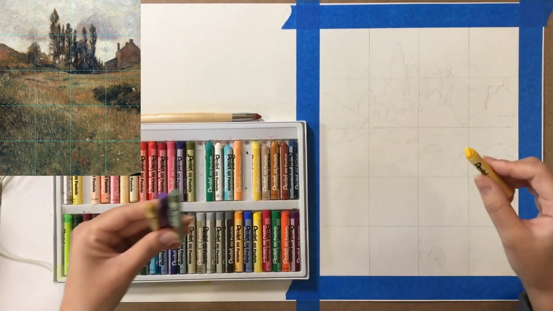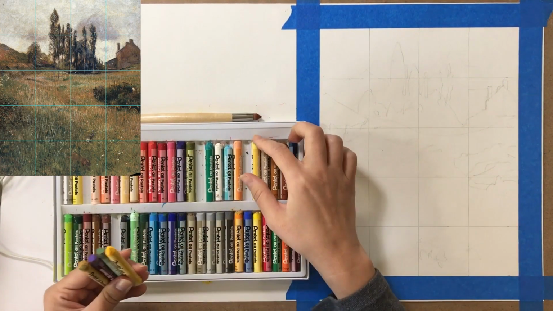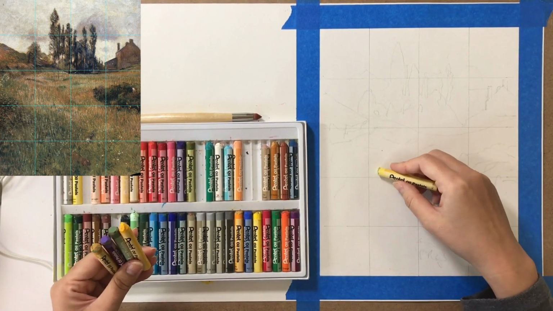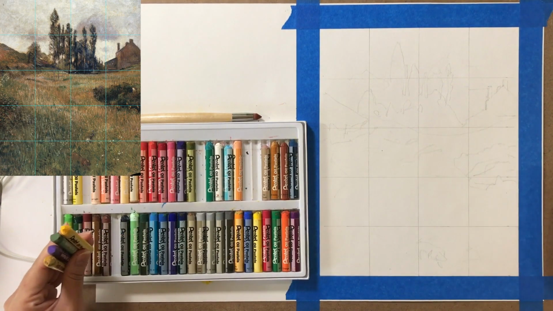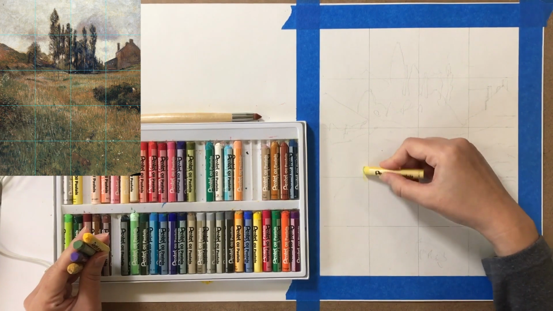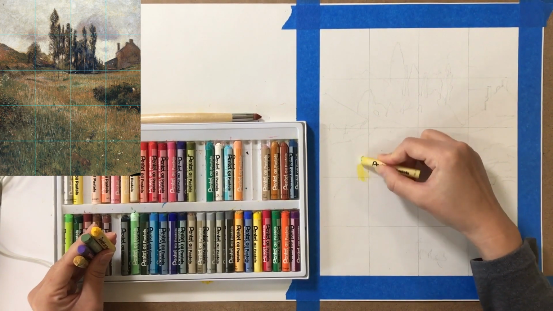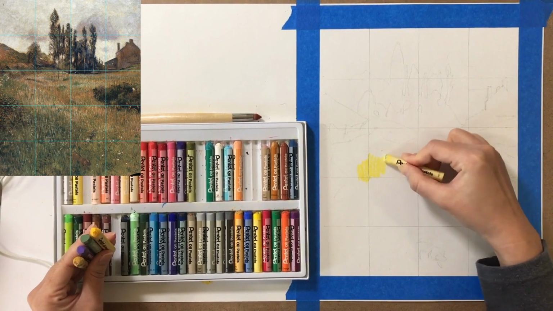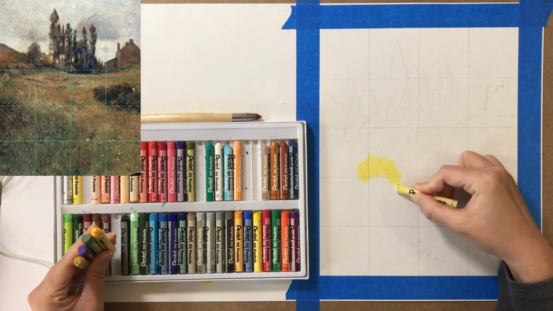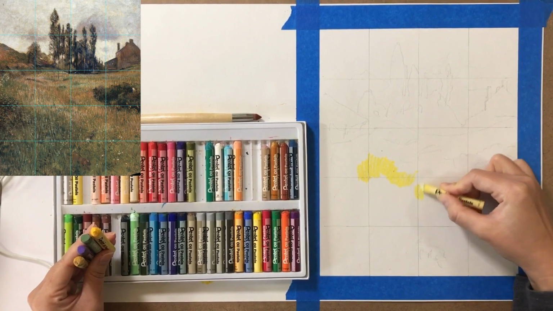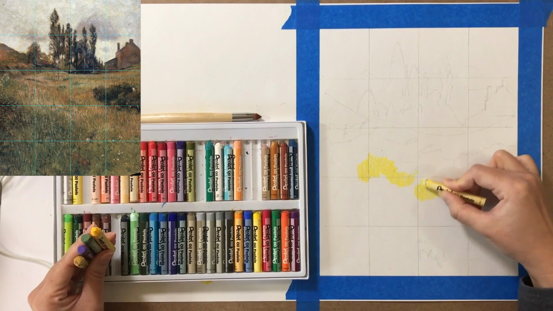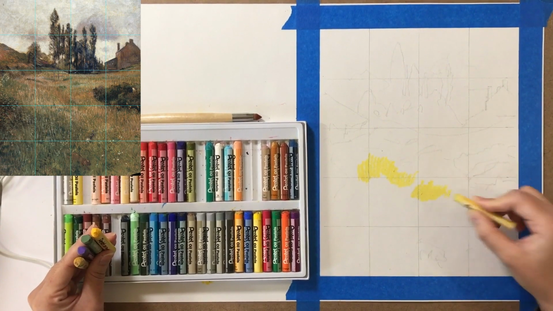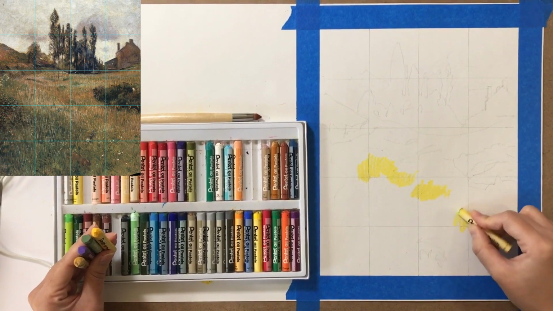But like I just showed you, I want to put down, especially where the blades of really light grass are and these white flowers are, an undertone of the lightest color, and then I'll come back wherever I see those wisps of white in the grass. I'm going to put down this oil pastel.